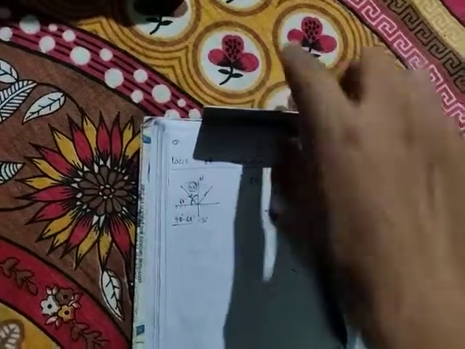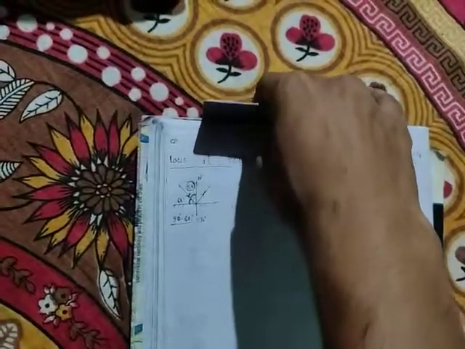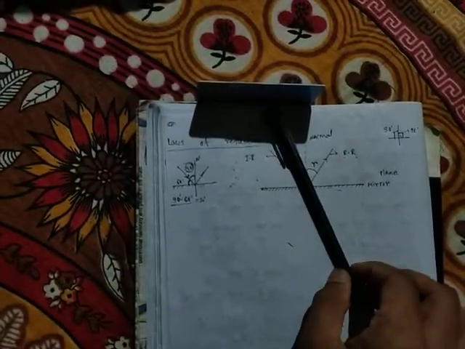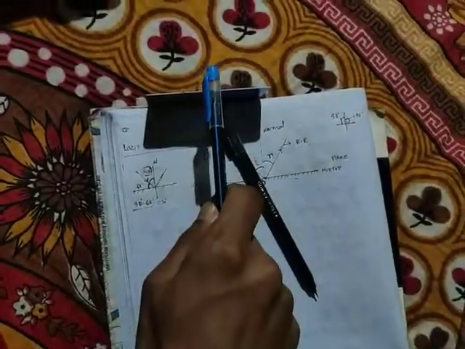So see, this card is the mirror, this is my second pan card. This is the incident ray, this is the mirror. Just a second, I'm showing you. Now you will understand. Suppose this is the plane mirror. So see, what is the plane of this mirror? This is the plane of the mirror.